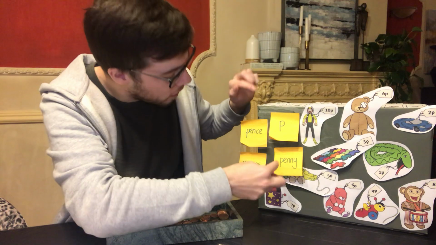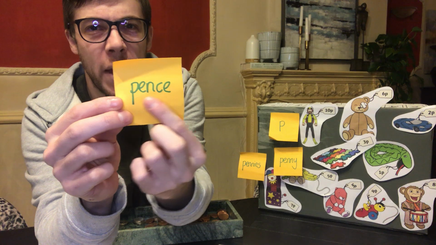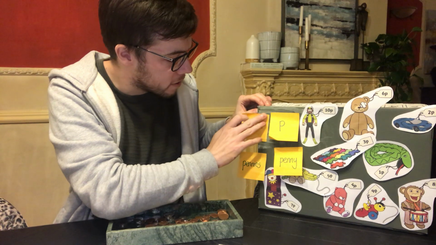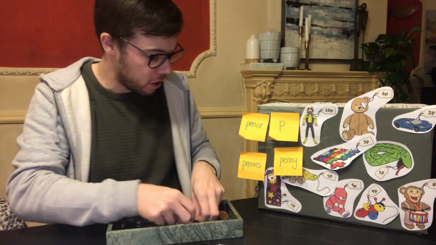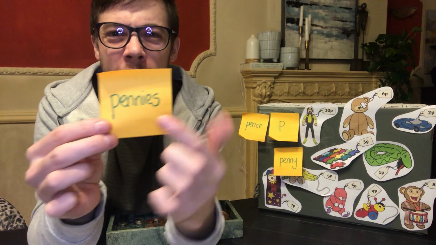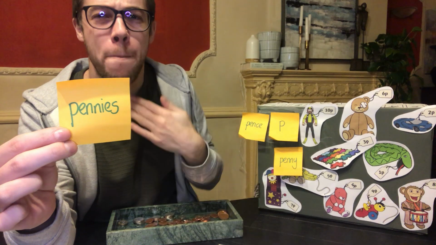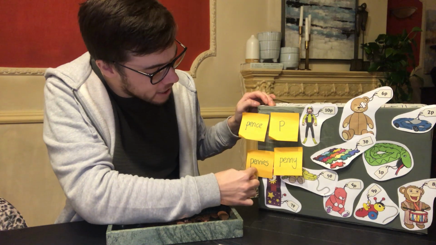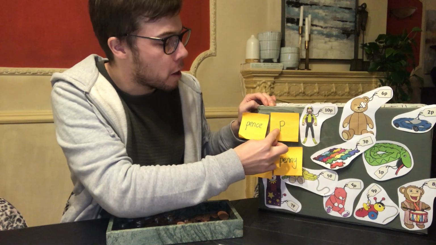2 pence. So this says pence. My turn. Pence. Fantastic. Pence. And 2 pence is made up of 2 pennies. And that's what this word is. This word says pennies. My turn. Pennies. Well done. So we have got pence, pennies, penny, as in 1 pence is 1 penny, and p, which means pence.